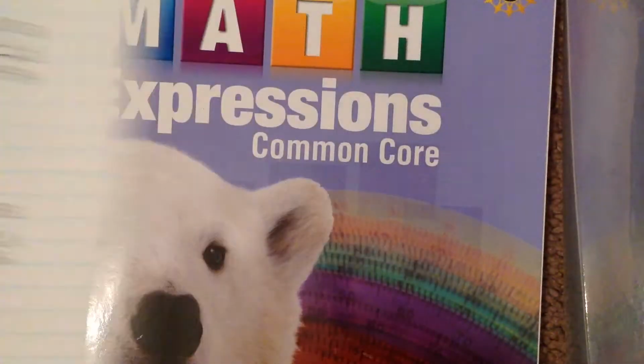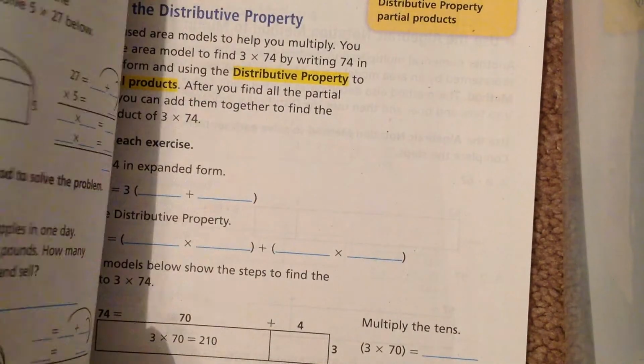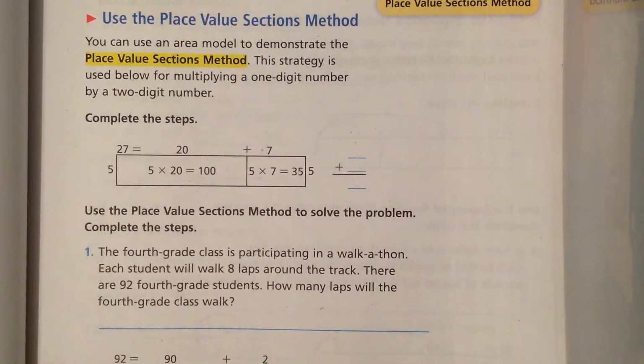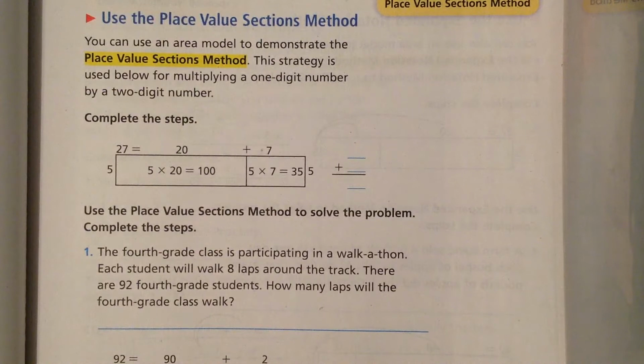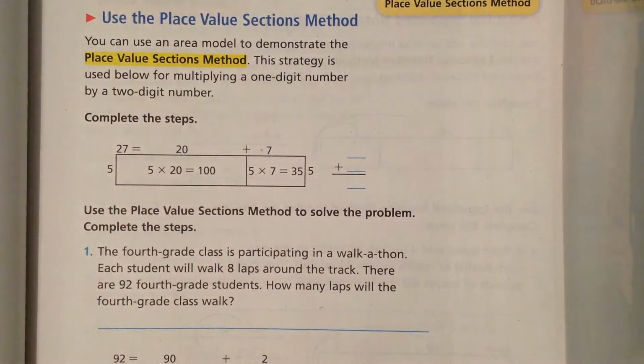Go ahead and open your books to page 53 in your SOB book. You can use an area model to demonstrate the place value sections method. This strategy is used below for multiplying a one-digit number by a two-digit number. Here you can see the demonstration that I did on the other page. And you can see that they've already written out the equation, so we just need to complete the steps.